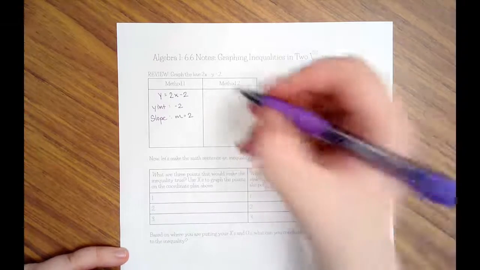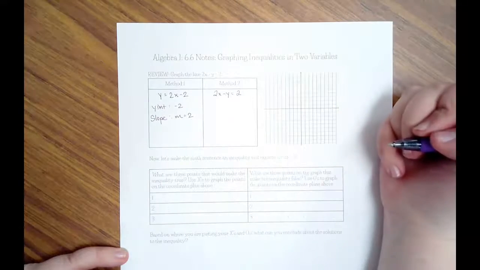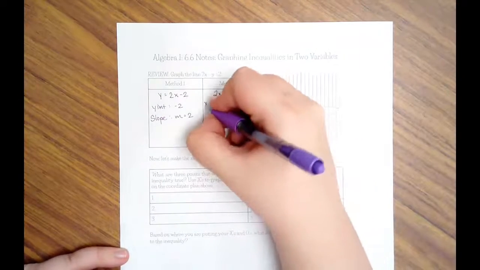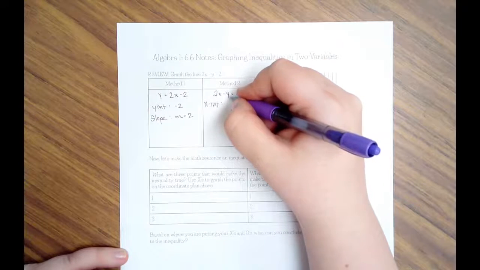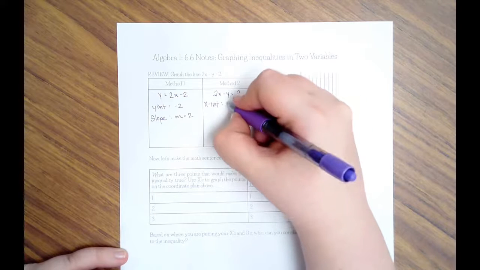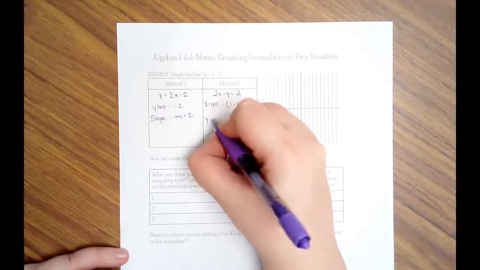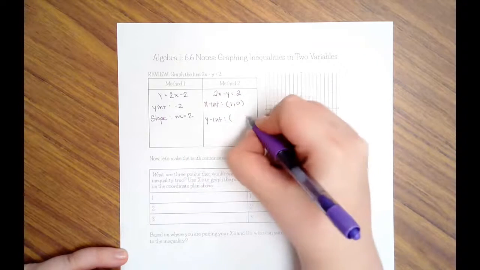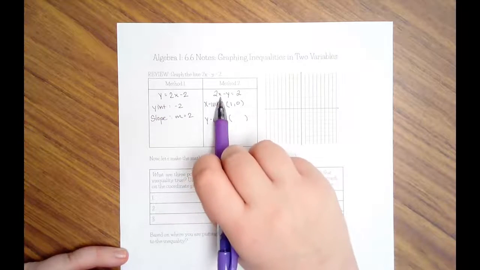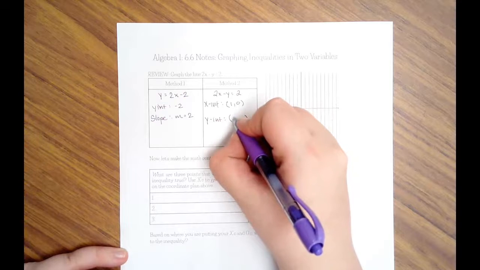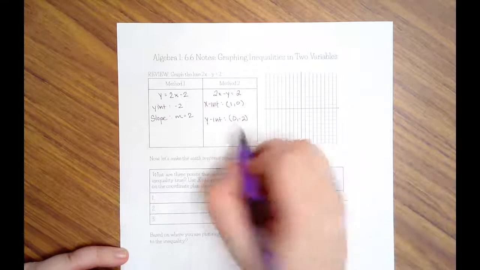The other method is I can leave it as 2x minus y equals 2. And I can find the x-intercept by plugging in 0 for y. Then I'd get 2x equals 2 or x equals 1. So I could get (1, 0). If I want to find a y-intercept, I could plug in 0 for x and get (0, negative 2). But whichever way I do this, eventually I'm going to have to graph it.